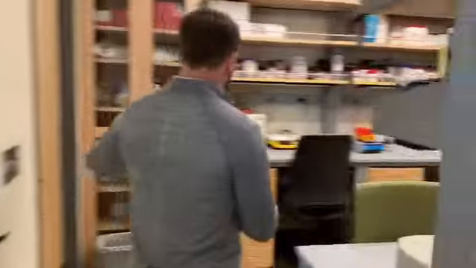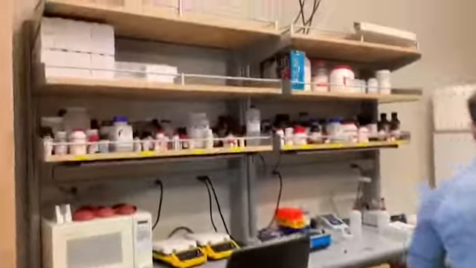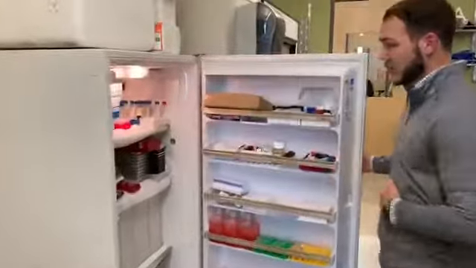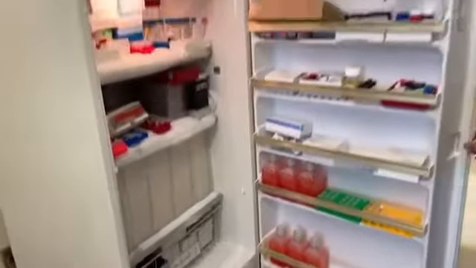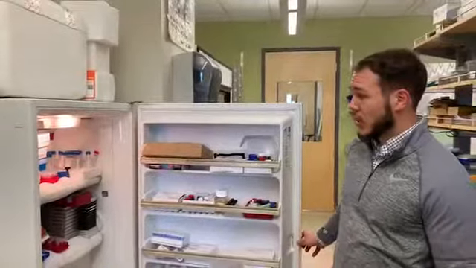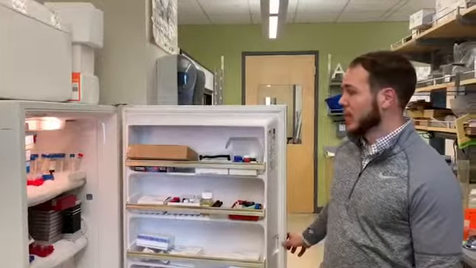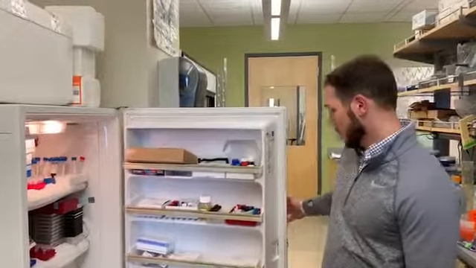We keep most of our stock chemicals here, but we keep most of our drugs here in our magnificent freezer. We keep all of our anti-cancer projects, and our other projects related to other diseases you might encounter. It's a lot of cool stuff.